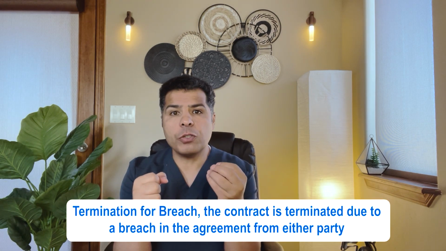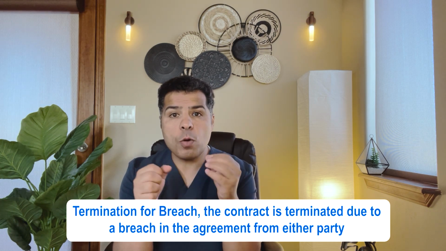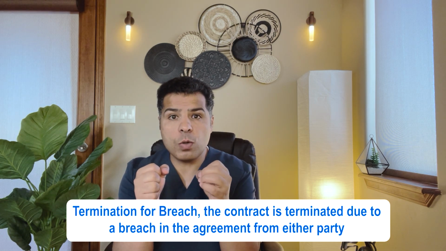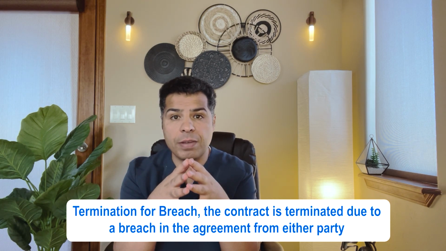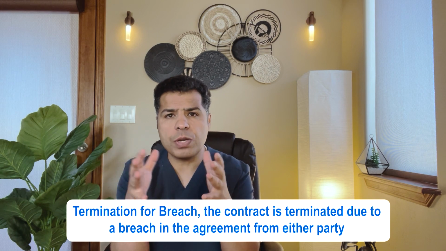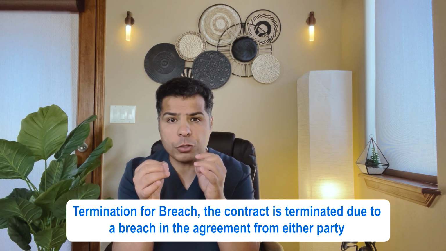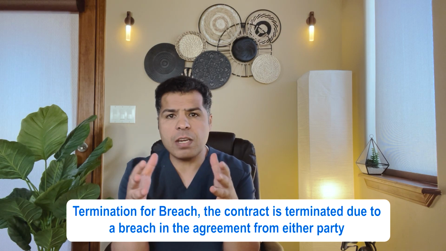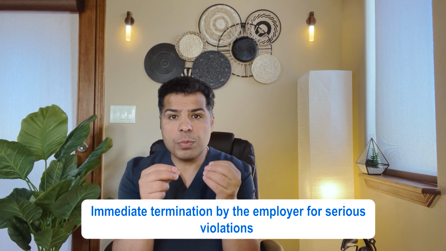The third one, termination for breach. Here the contract is terminated due to a breach in the agreement from either party. Here, both parties should be furnished with a written notice of the violation of the agreement prior to the termination taking effect, usually within a time frame of 2 to 3 weeks. So ensure to have this clearly predefined in the contract. You do not want to be terminated for a violation without knowing about it at all. And the last one is the immediate termination by the employer.